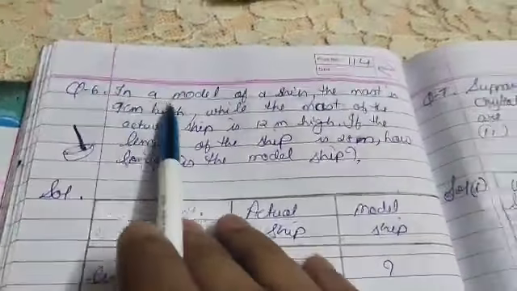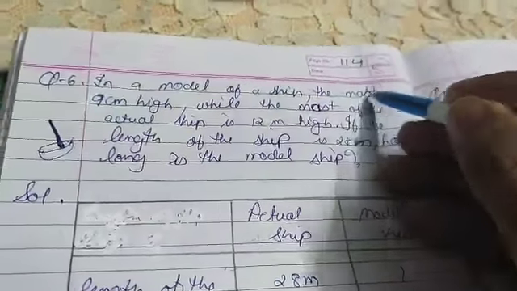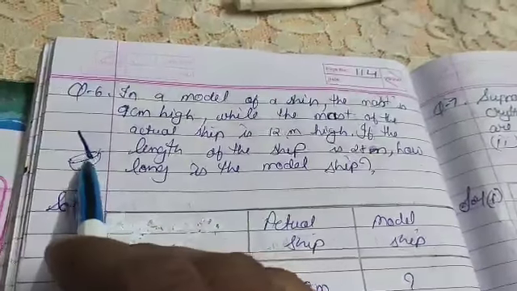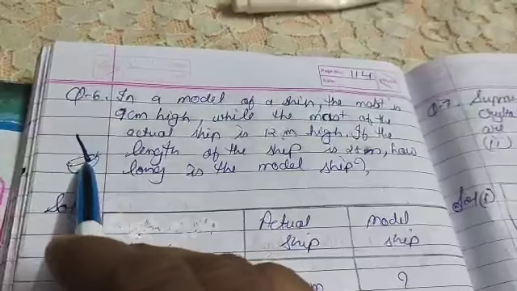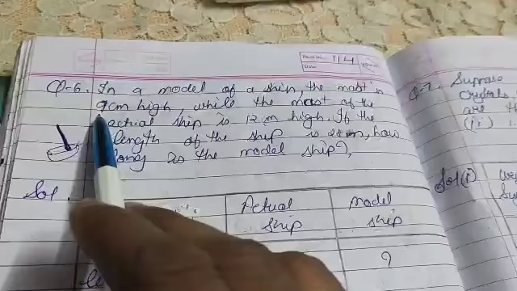Start question number 6. In a model of a ship, the mast is 9 centimeter high. Just know what is the mast? Mast is a pole which is standing on a ship or a boat. Pole is known as a mast. That is, the length of the mast is 9 centimeter high.